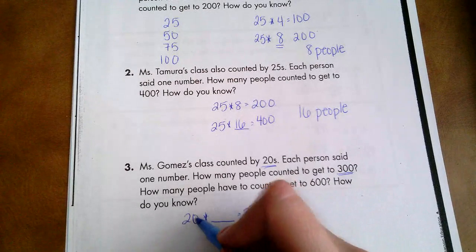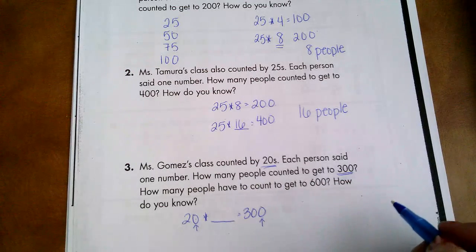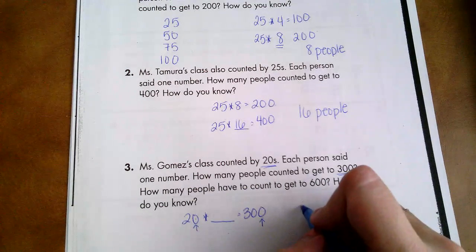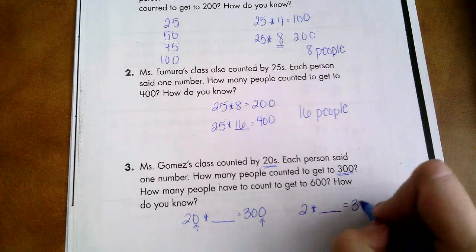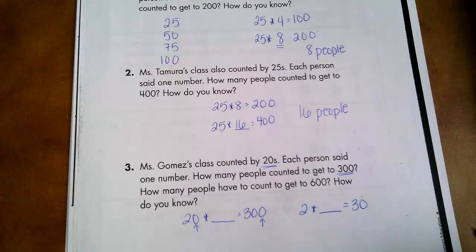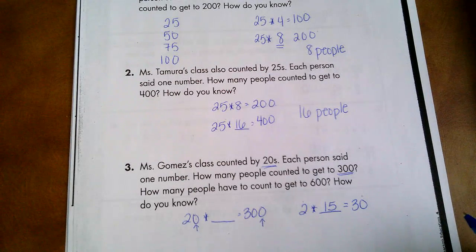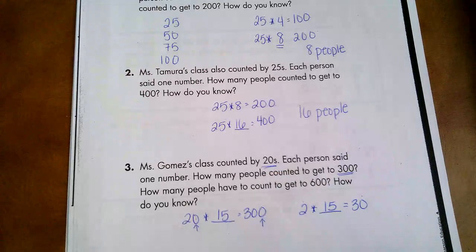I see a 0 here and I see a 0 here. So if I take these two zeros and I pull them out for a second, that's my multiple of 10. I'm going to ignore them for a second, and I'm going to solve 2 times something equals 30. I know that that answer is 15. So if 2 times 15 is 30, then 20 times 15 should be 300.